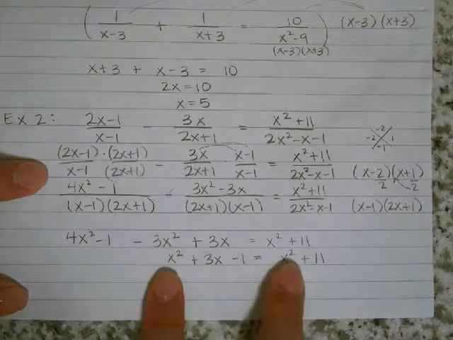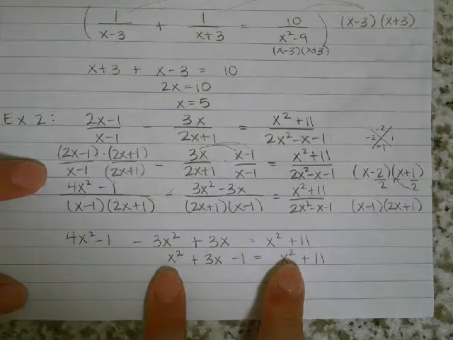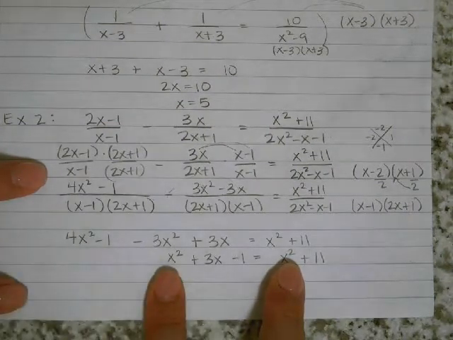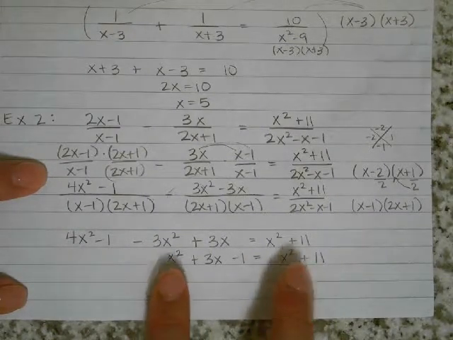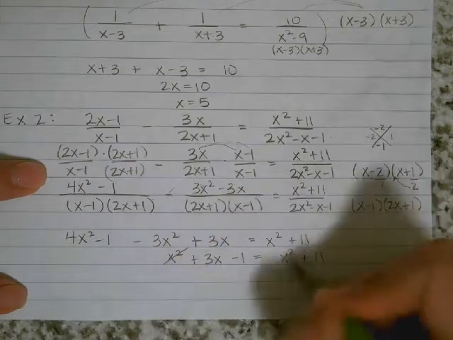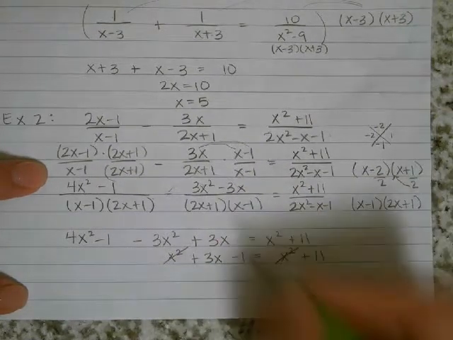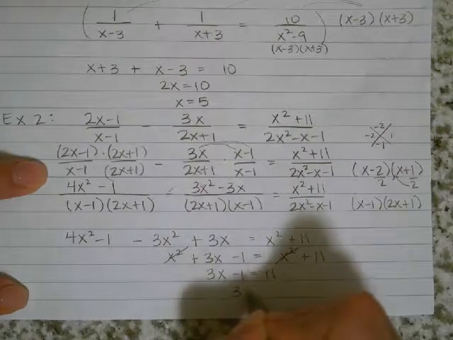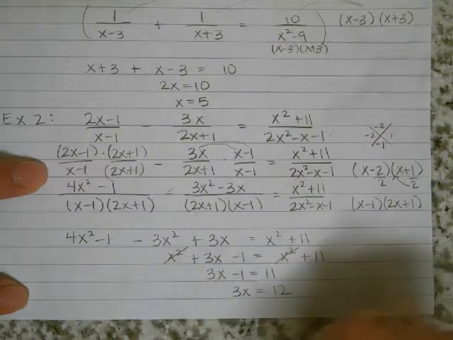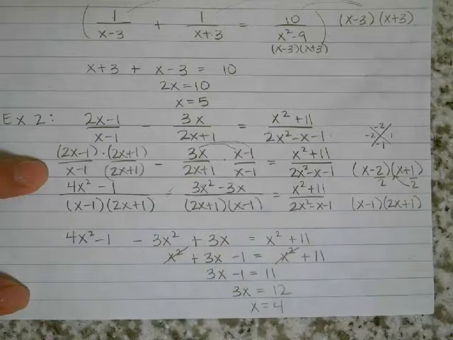But if I didn't have the x squared on each side, then this would have been a factoring problem. And you need to be really good at recognizing that because it happens all the time. However, those are just going to cancel out. You can subtract 1 off each side. So I've got 3x minus 1 equals 11, 3x equals 12, x equals 4.